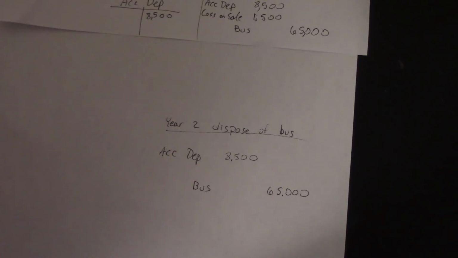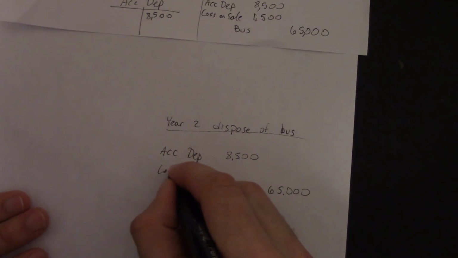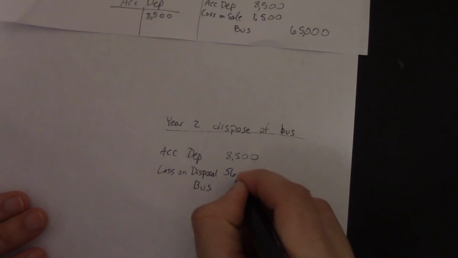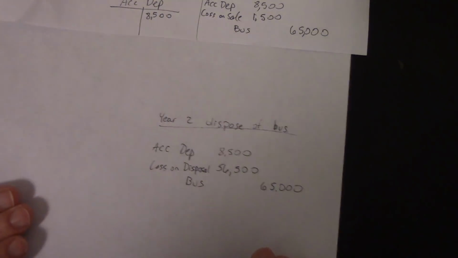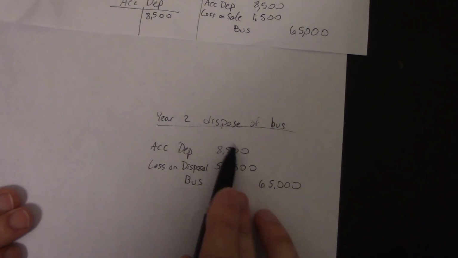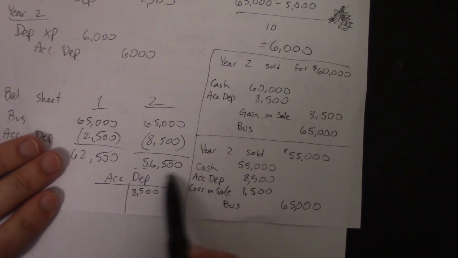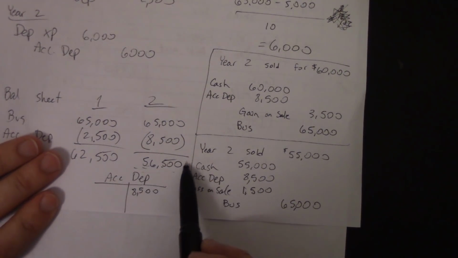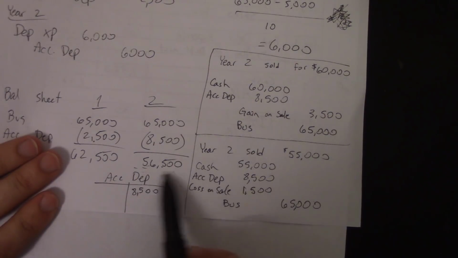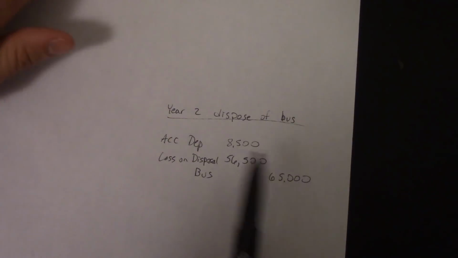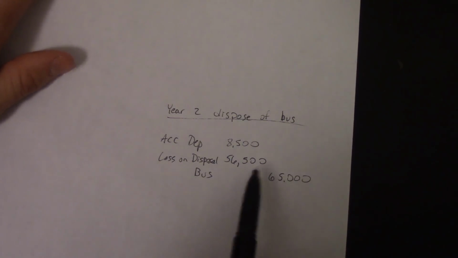And this difference is $56,500. So that 56 is coming from the difference here, or you can just think this bus is valued at $56,500 to us, but we're not getting any value by throwing it away. So we'll recognize it as a full loss.